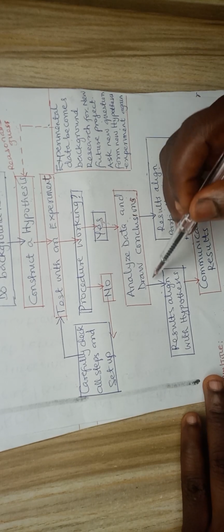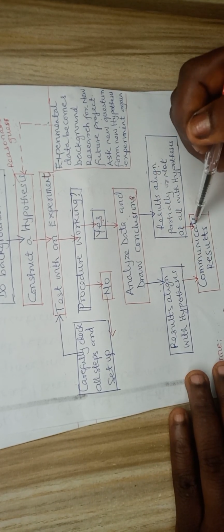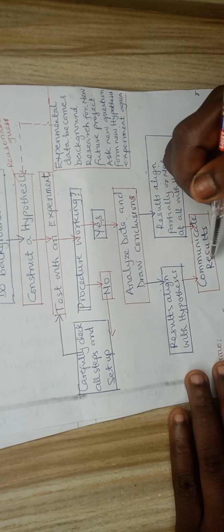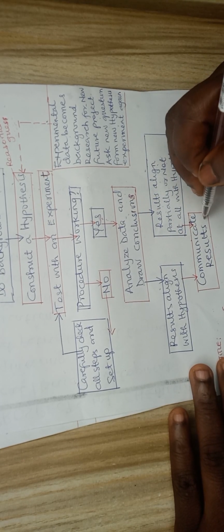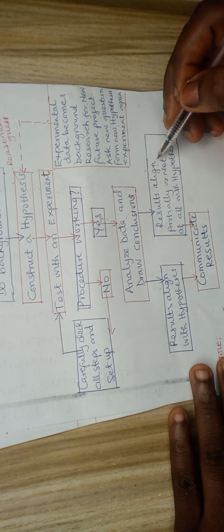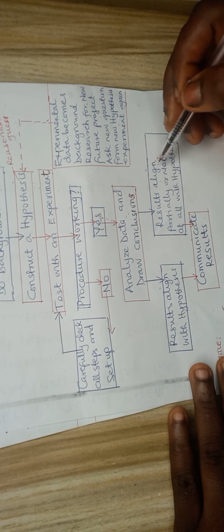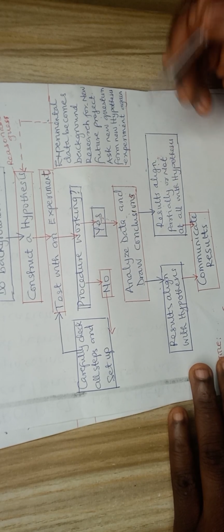And if your results align with your hypothesis, you can communicate your results. In this case, you get your theory properly. And on this side, if the analyzed data did not align with your hypothesis, it is not yet a theory.